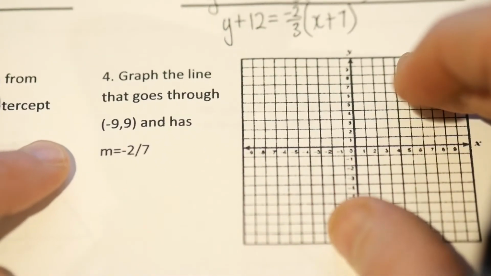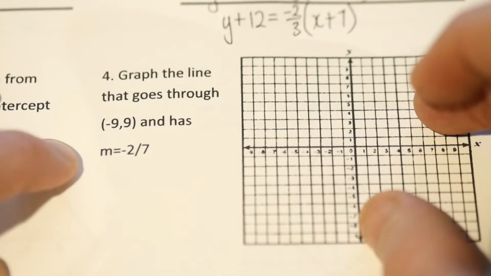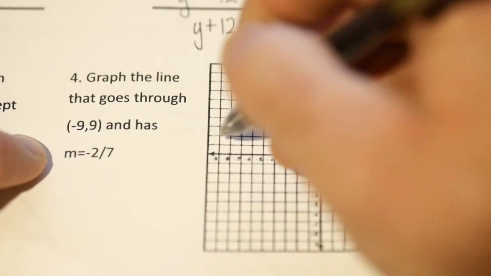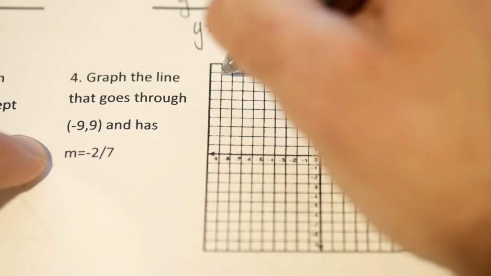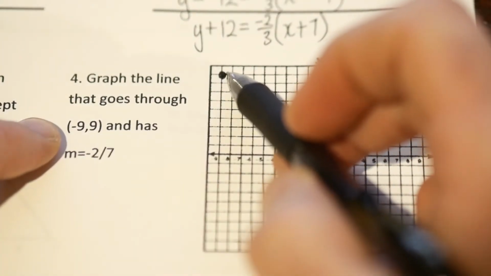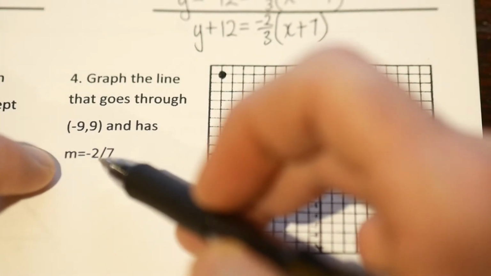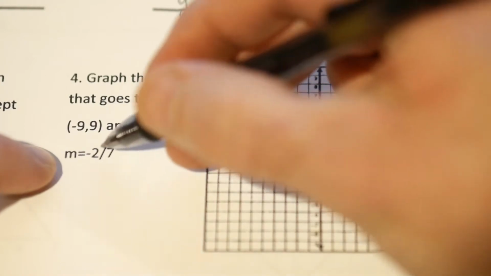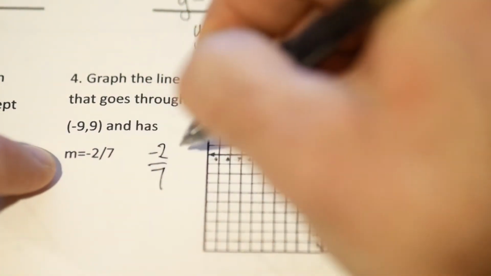Okay, number 4 says graph the line that goes through negative 9, 9 and it has a slope of negative 2/7. So what I'm going to do is go to negative 9, 9. I'm going to plot that point because I know the line goes through that point. And now I'm going to use the slope to find more points on this line. So from this point, negative 2/7.